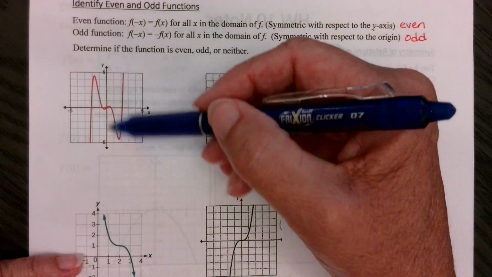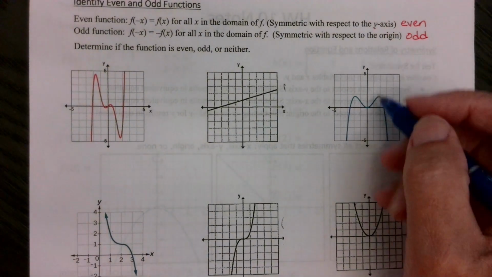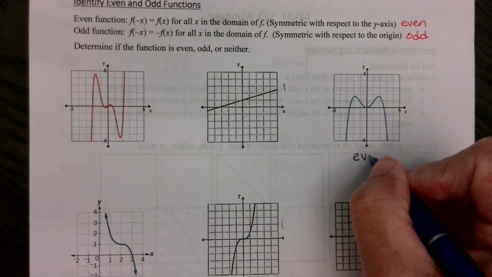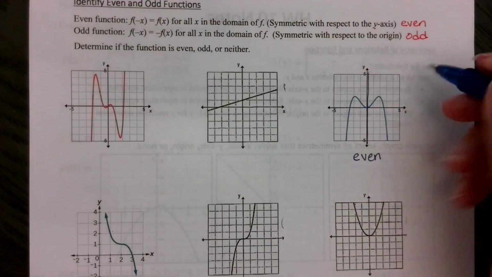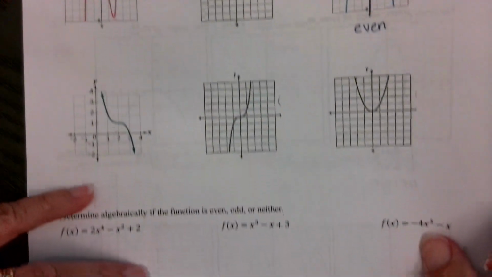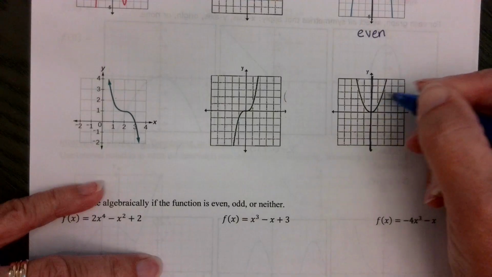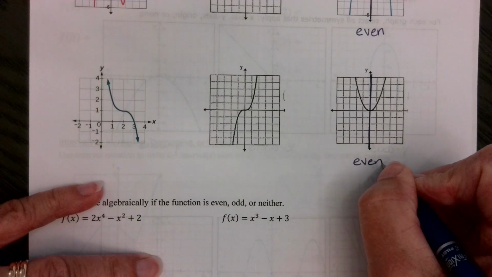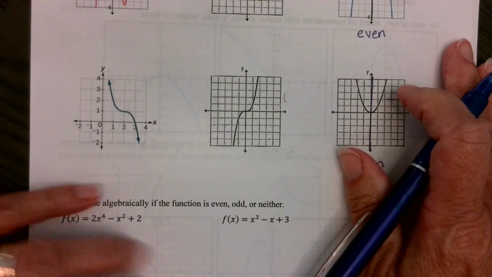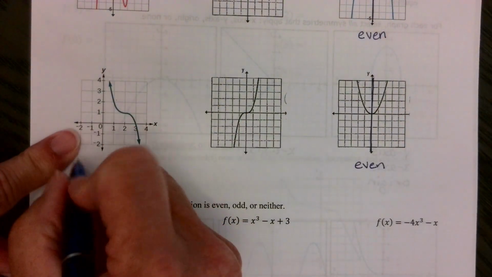This one definitely, let's first do evens. Okay, the left has to mirror the right. This one is, because it's symmetric to that y-axis. And this one is, because the left side mirrors the right. So these two are even. All right. Well, this one's not going to be either because in order for it to be odd, it has to go through the origin. So this one's neither.